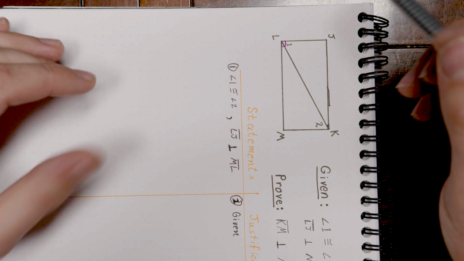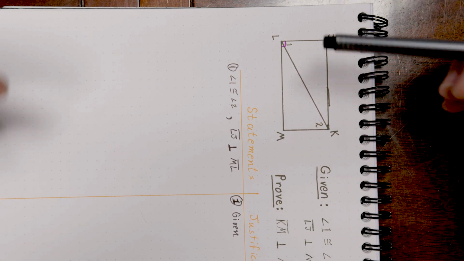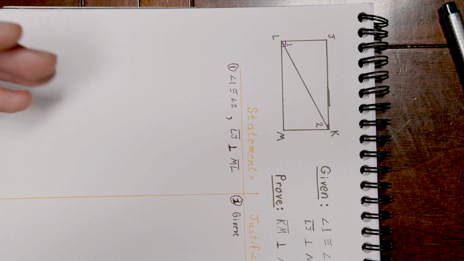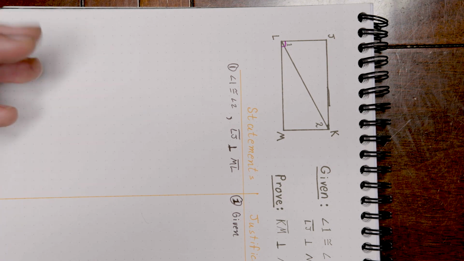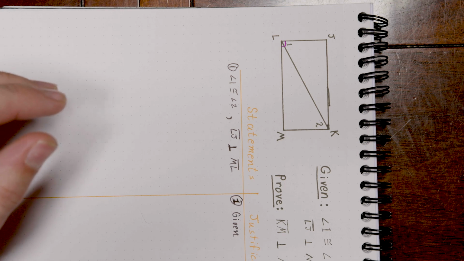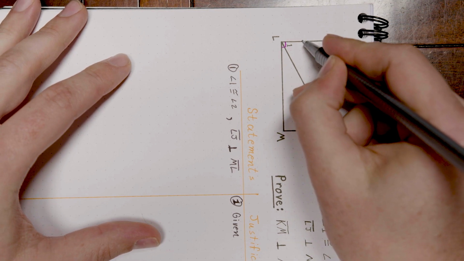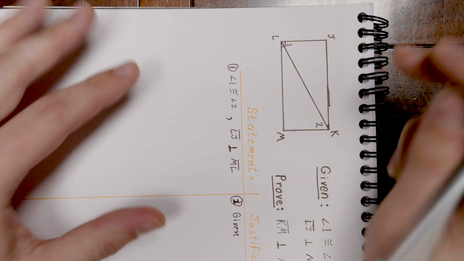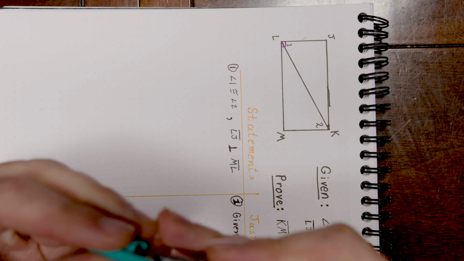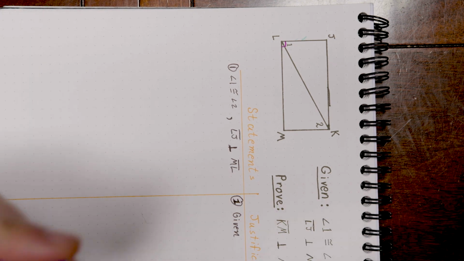One of the things that I teach when we do proofs is to start collecting information. So I'm going to mark what I'm proving in a different color than what I have. How about a blue? That's going to stand out and be different.